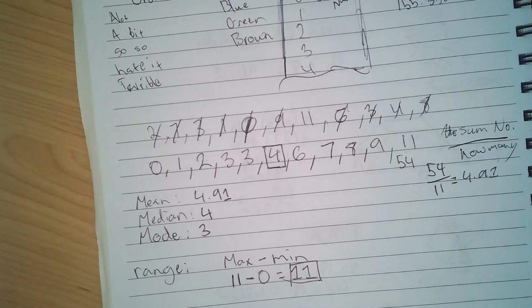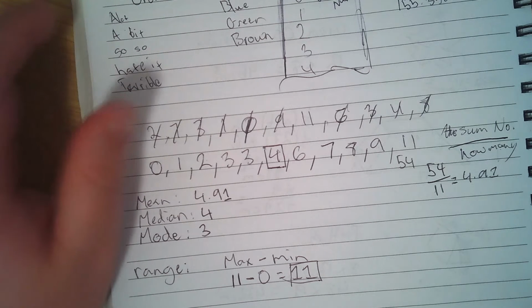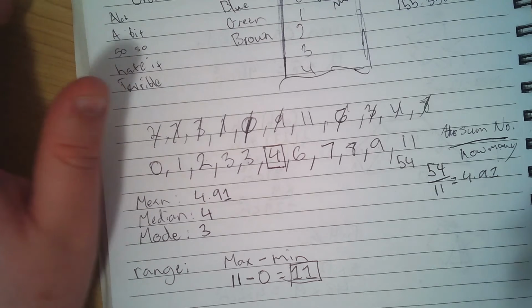Now, without going into it too much, because you don't need to know how to solve it, the other thing to consider is what an outlier is. Essentially an outlier is a value that is so outrageous that it doesn't really belong with the rest of the data, to the point where you think it's going to affect the data too much to be plausible.